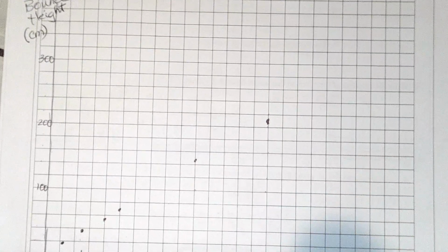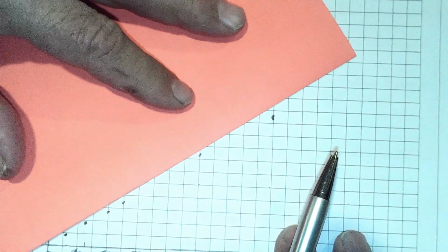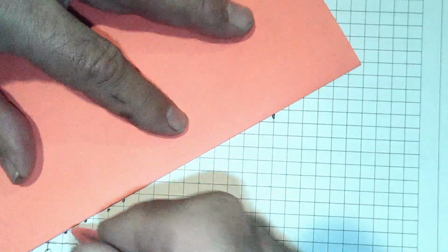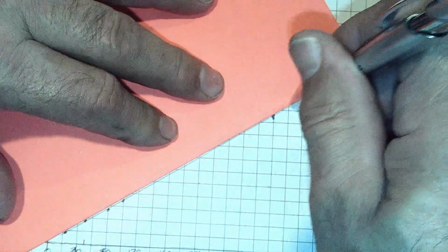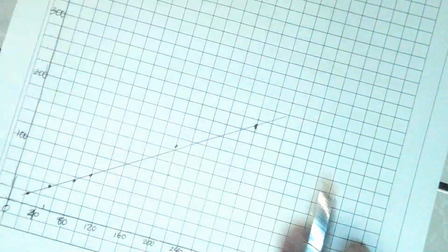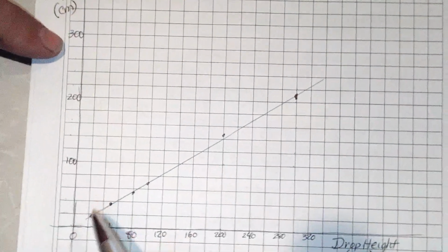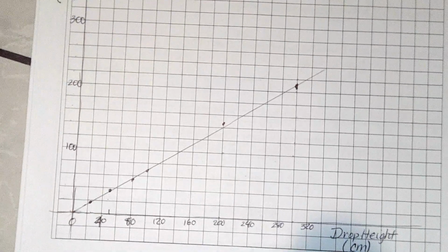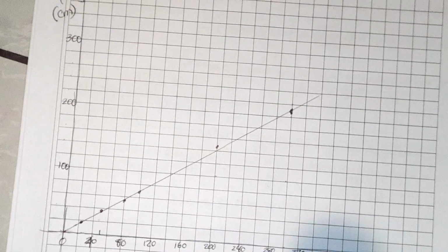Now I need to draw a line through those points. I'm not trying to hit 0 per se, I'm just trying to get as close as I can to all these points. So I'm going to do something like that. And it looks like it does hit 0, 0, but it doesn't have to.